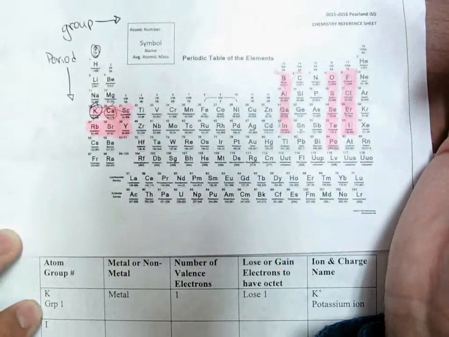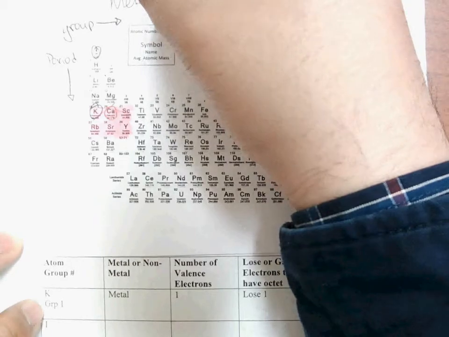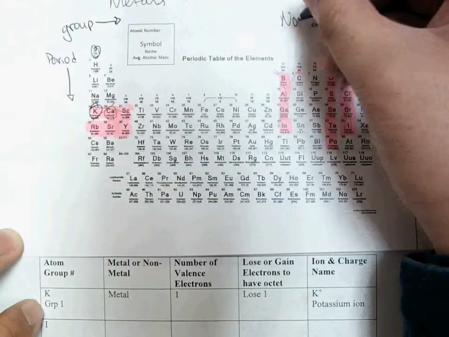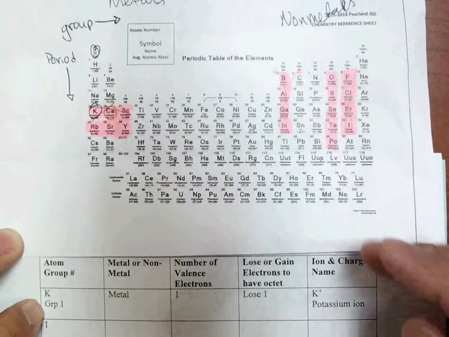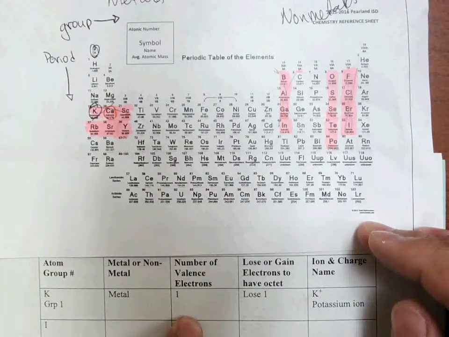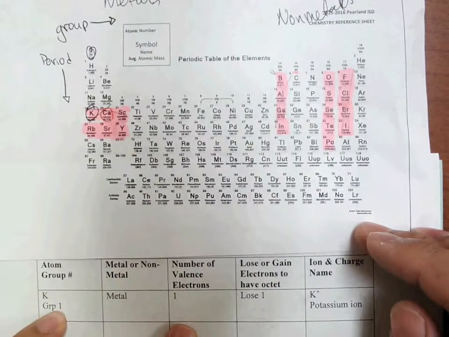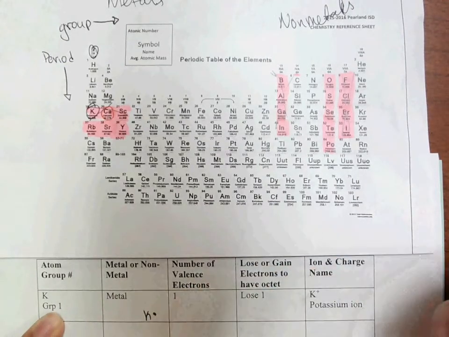It's in group 1. I know that the metals are on this side, and non-metals are on this side. And you should have that from 8th grade. Alright, so it's a metal. Then number of valence electrons. Because it's in group 1, that means that it has one valence electron. And if you recall, we can draw the Lewis-Dot structure like that.